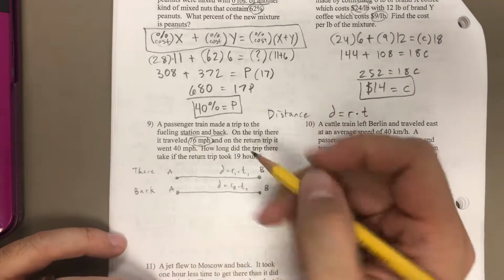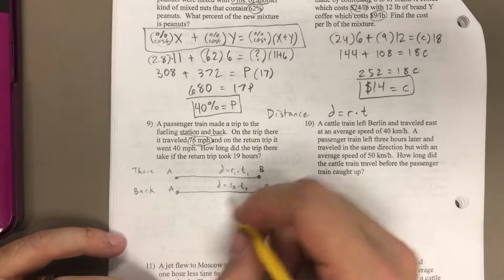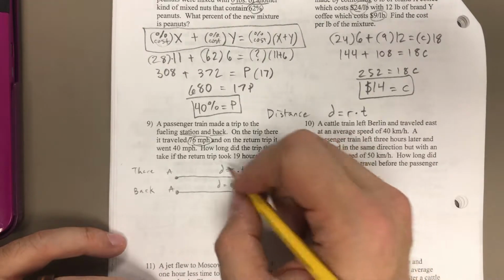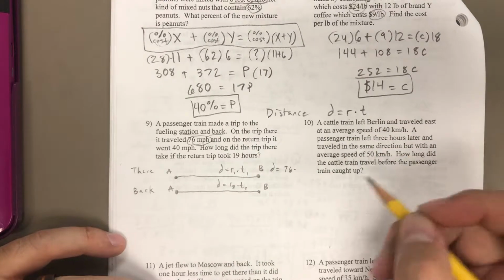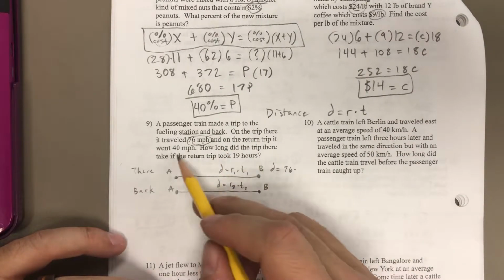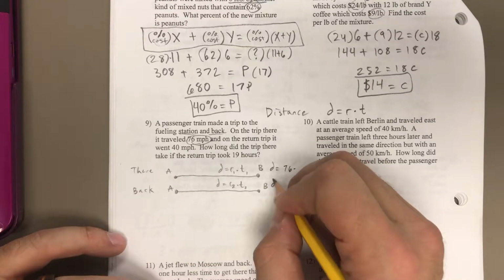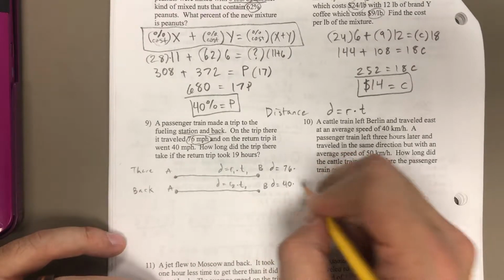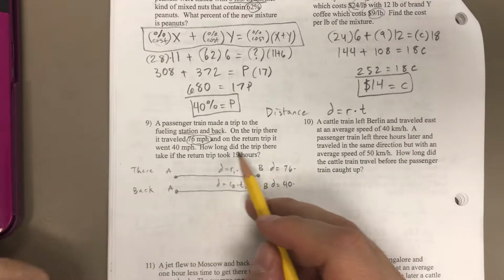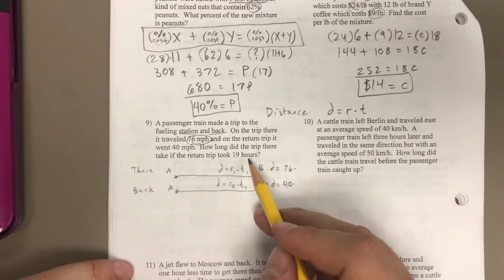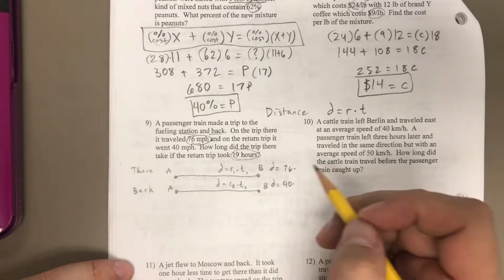Miles per hour is a dead giveaway that that's your rate. So for this first distance, distance is equal to the rate, 76, times the time. We don't know what the time is yet. And then on the return trip, it went 40 miles per hour. So that's a different rate, just like we anticipated. So 40 times the amount of time. These are going to be different times. It said, how long did the trip there take if the return trip only took 19 hours total?